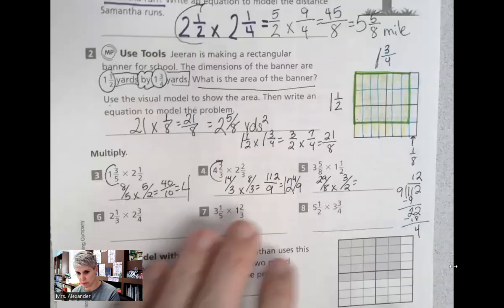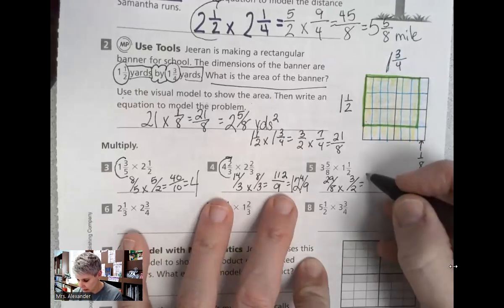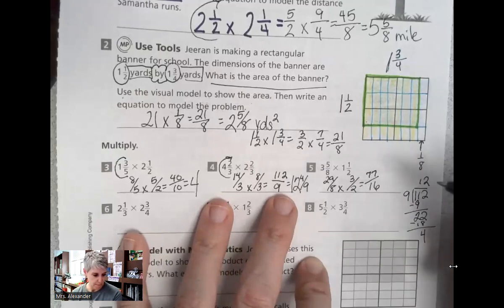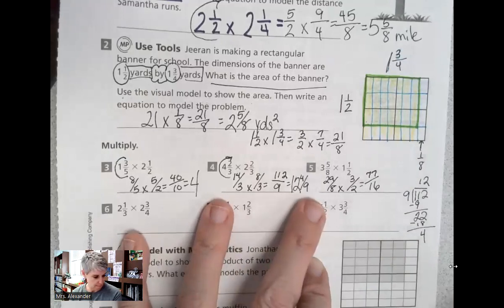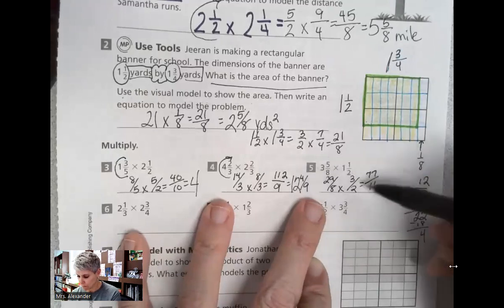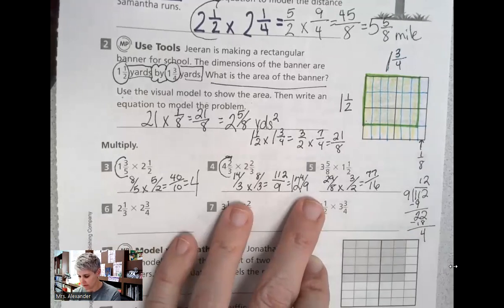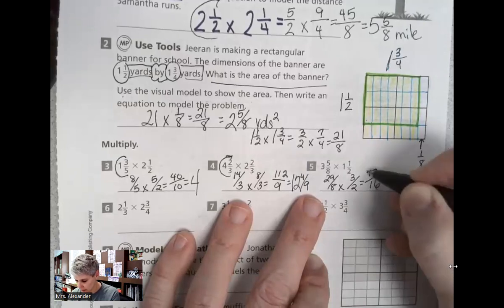Sorry, I'm getting a little wonky with my paper with this document camera. 7 would be 77/16. 29 times 3. All right, double checking my work because I got a little off track there. 29 times 3, 27, 6, 7. Oh, I think it would be 87. Sorry.